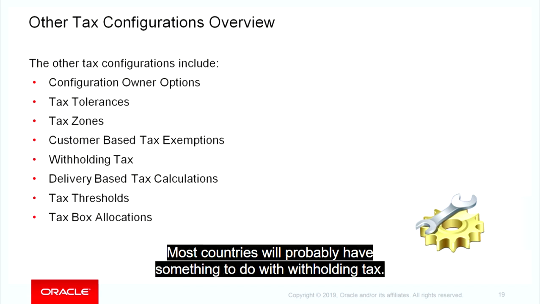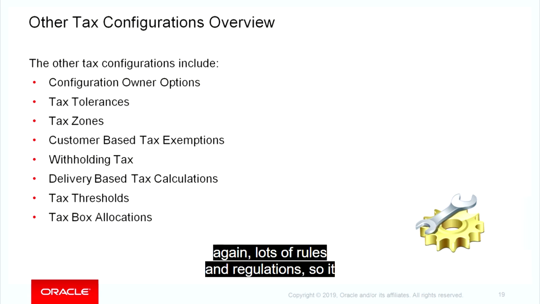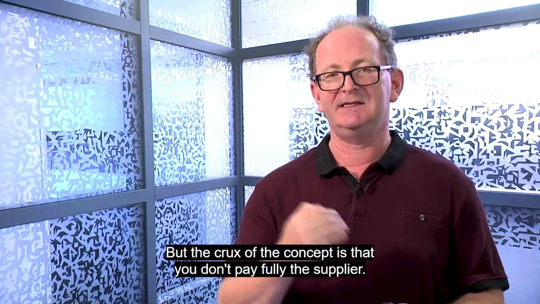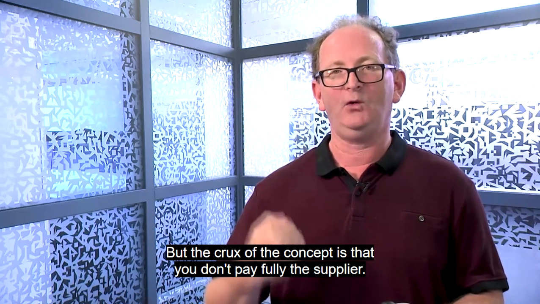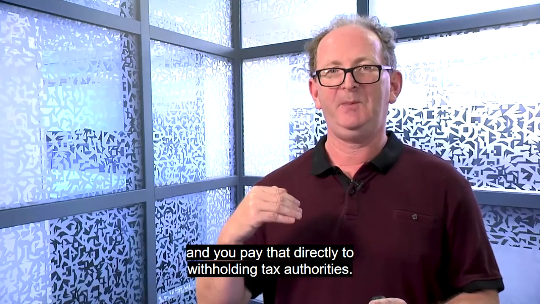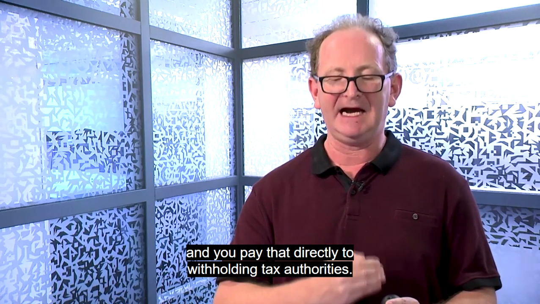Most countries will probably have something to do with withholding tax. So if you're receiving invoices from professional services, there are normally lots of rules and regulations, so it tends to be slightly different in each country. But the crux of the concept is that you don't pay the supplier in full; you withhold a proportion of the invoice and you pay that directly to the withholding tax authorities.